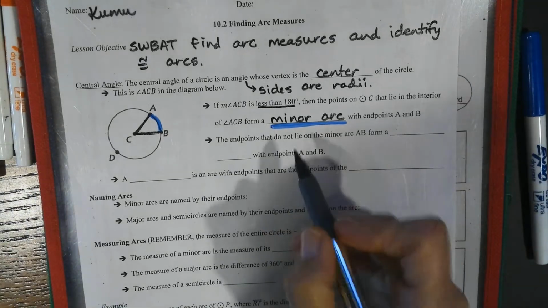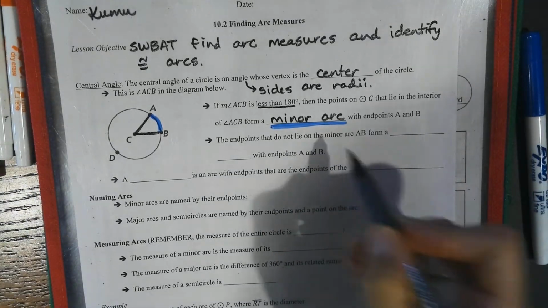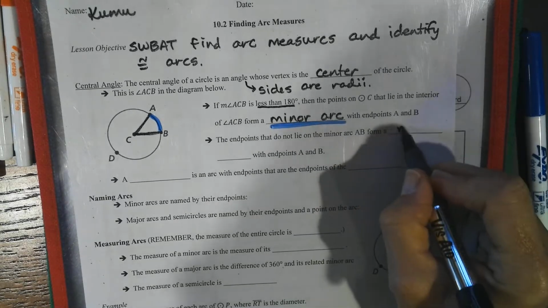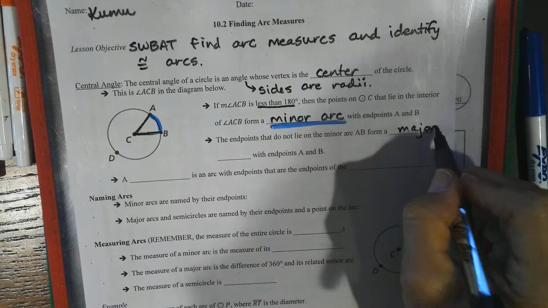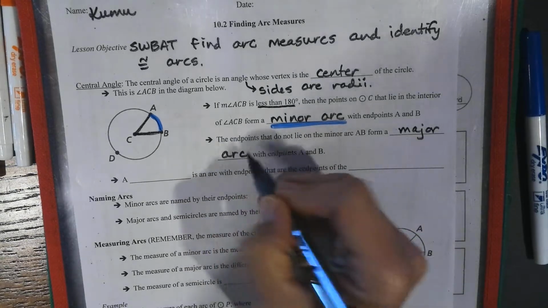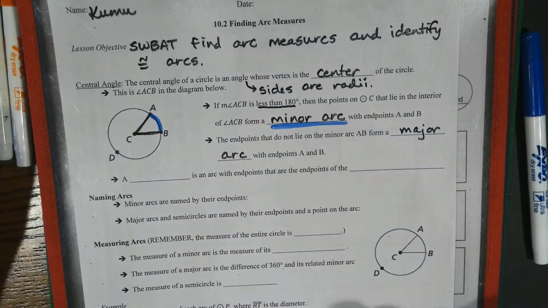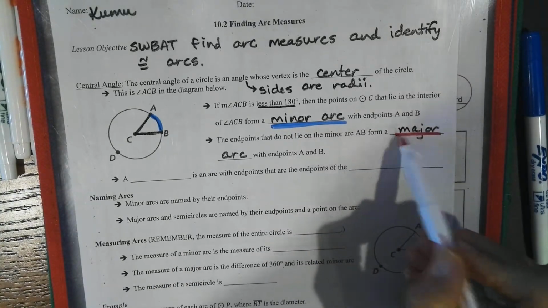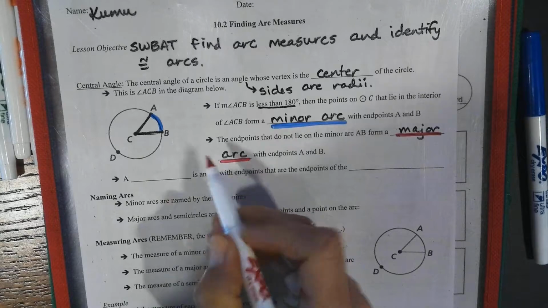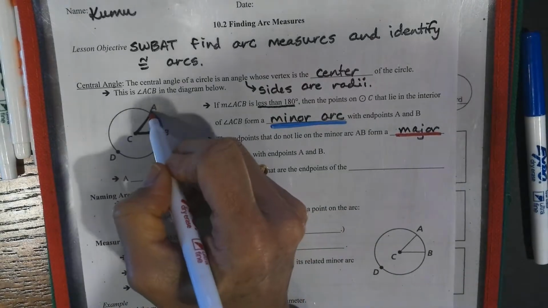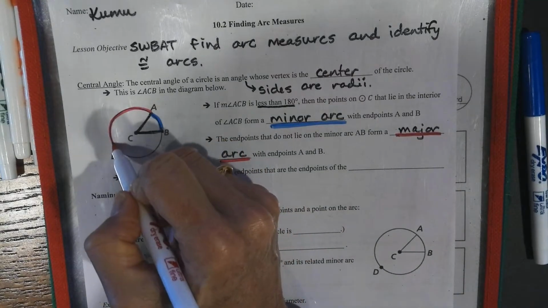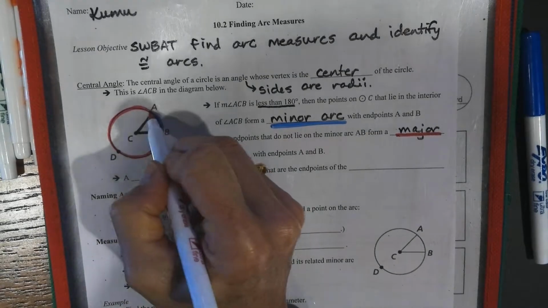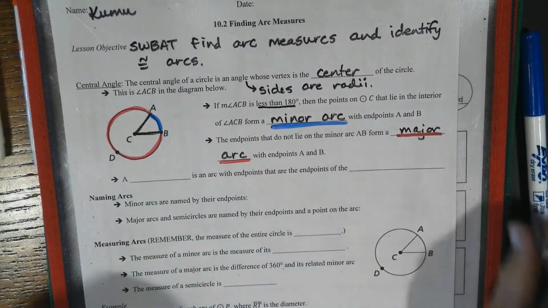The points that do not lie on the minor arc AB form what we call the major arc. So think big and little, right, with endpoints A and B. So our major arc, I'm going to do in red. And major arc means all the rest of it. So hopefully this makes sense to you. We've got a big one, the major, a small one, the minor.